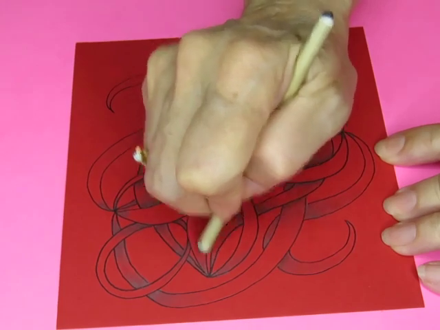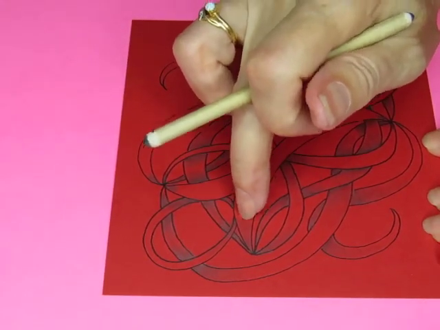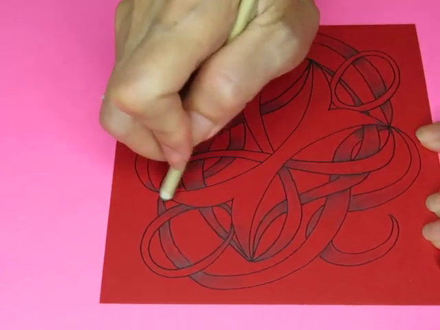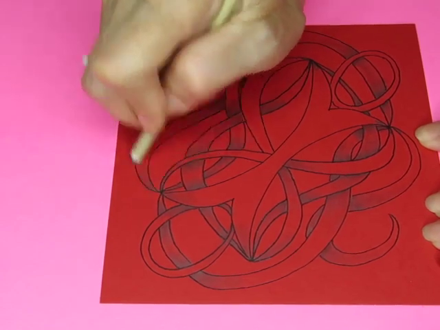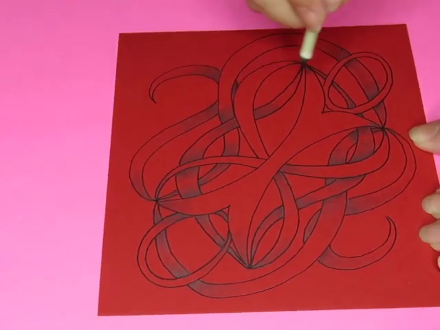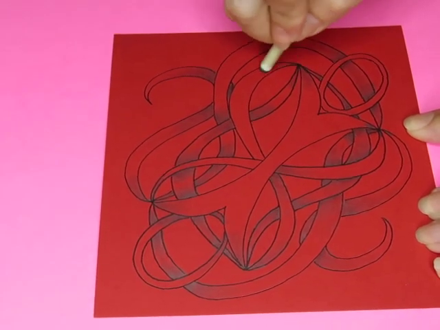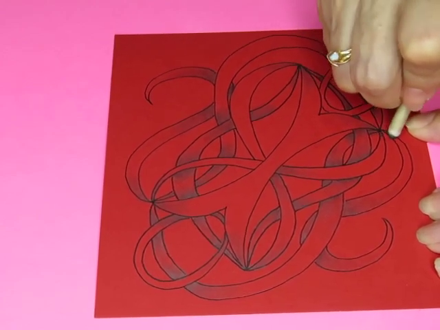But you can see, can you tell that is a lighter pencil blend than this? Because it was a lighter pencil. It was a 2B instead of a 6B. So it's not as soft. It was not putting as much graphite onto the page. So it gives a softer pencil look. And I want that for these areas.